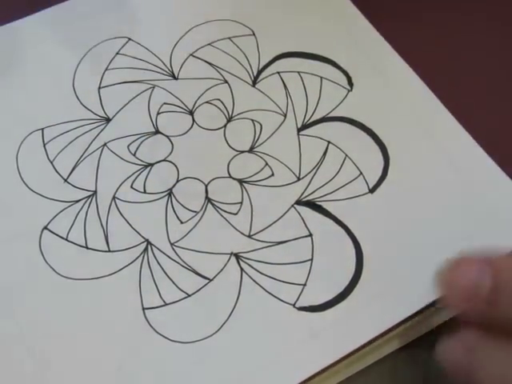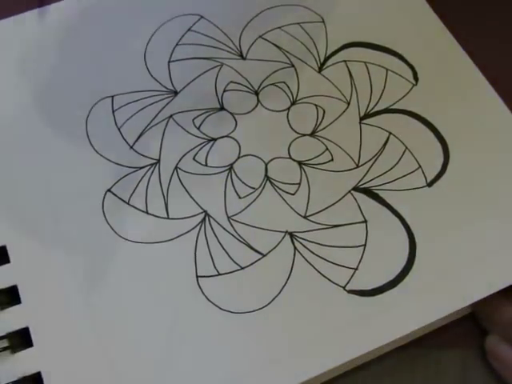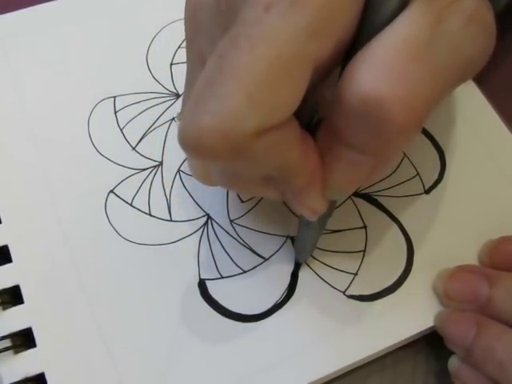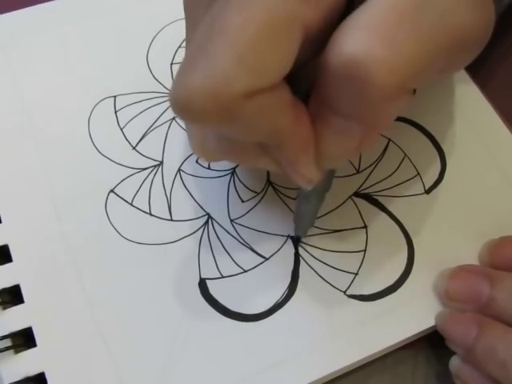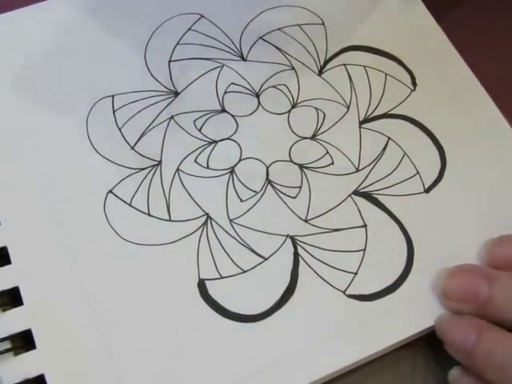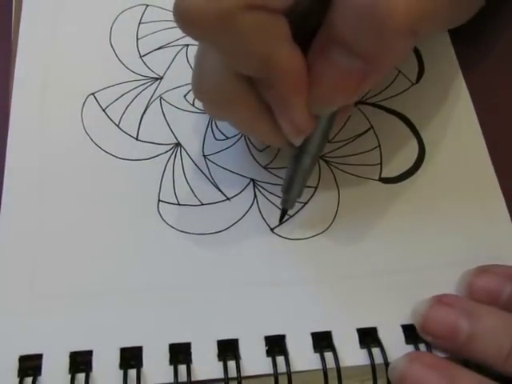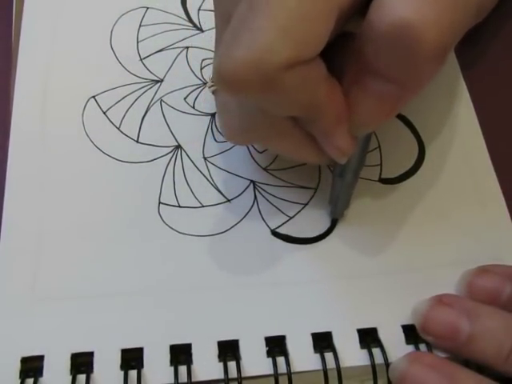The brush pen isn't always the best choice for drawing. It's really good for filling in, but you tend to get wiggly jiggly with it when you draw. So it's probably not my best choice. Oh well.